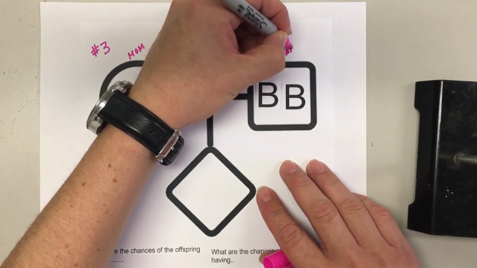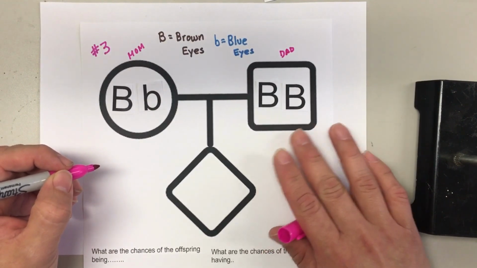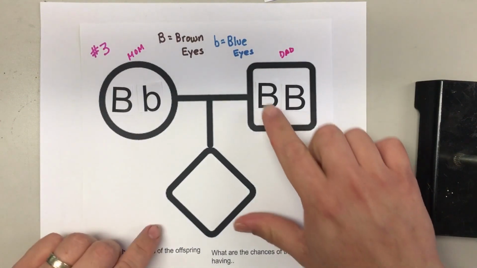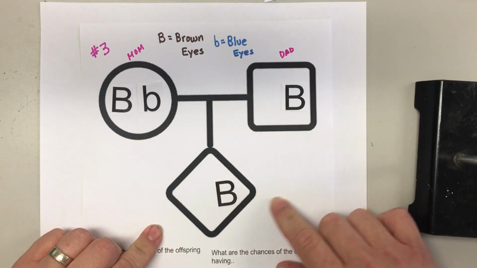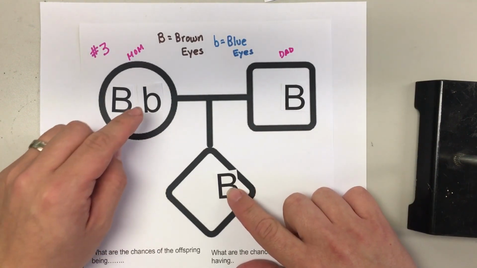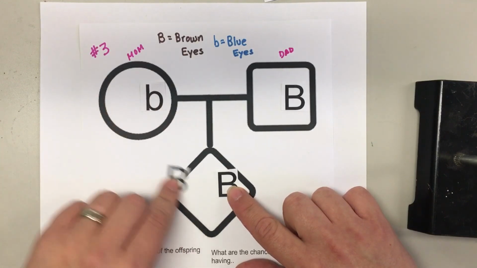Dad, okay, is homozygous dominant, so he has 1 type of gene. All right, so because dad can pass on a big B, that's the only thing he can give, right? Mom, okay, can pass on a little b or a big B, okay?